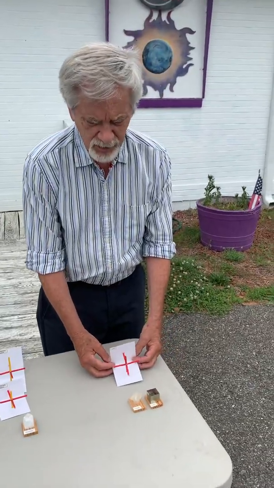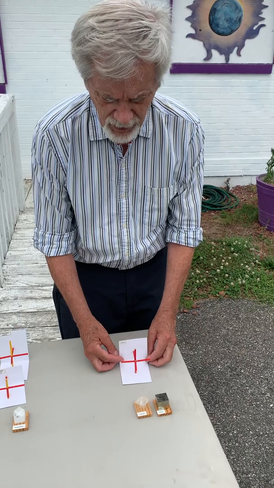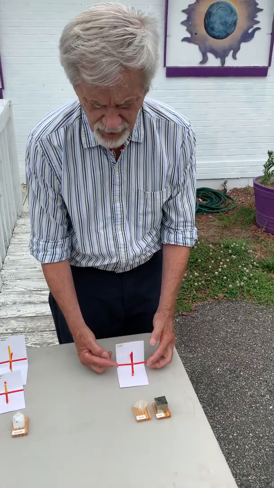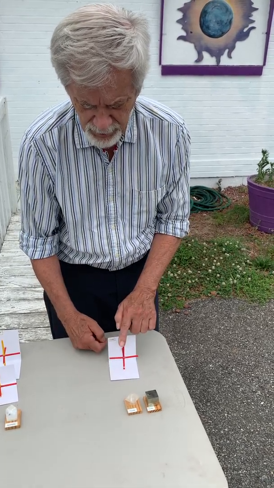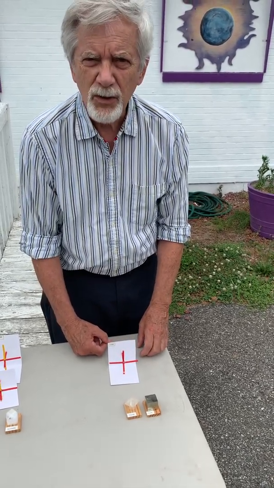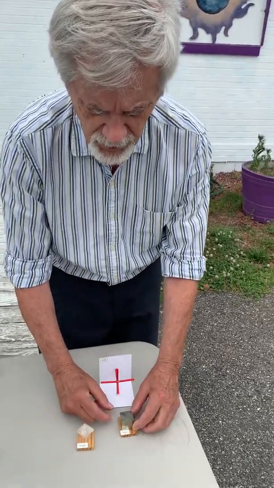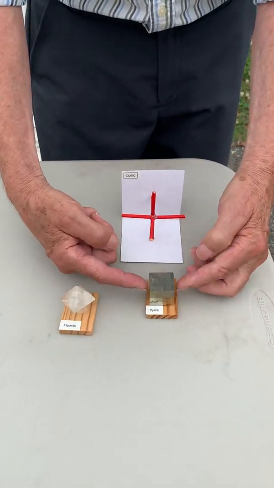This is a model of a cubic crystal system, and it's a representation of three equal length axes, left to right, front to back, top to bottom, that all meet at right angles. In front are two examples of cubic crystal system minerals. This is a cubic form.